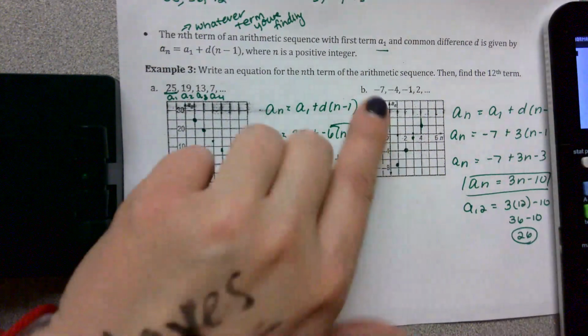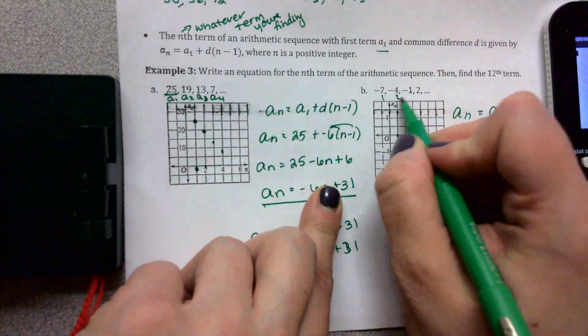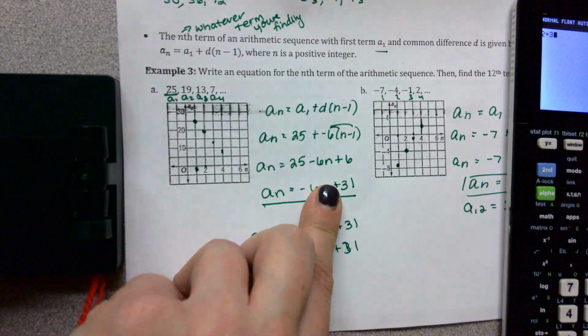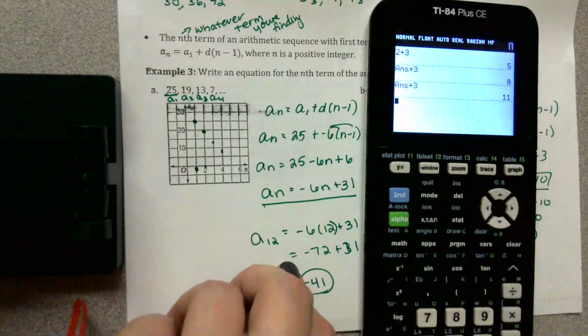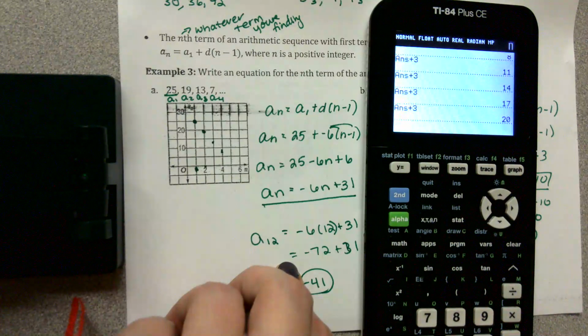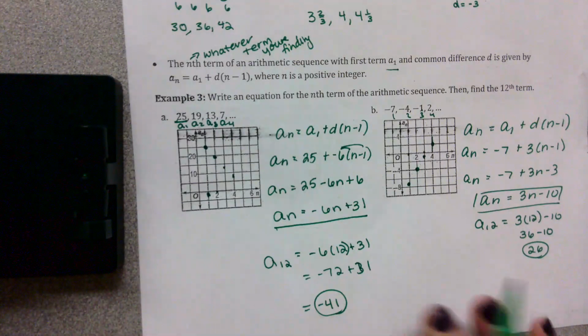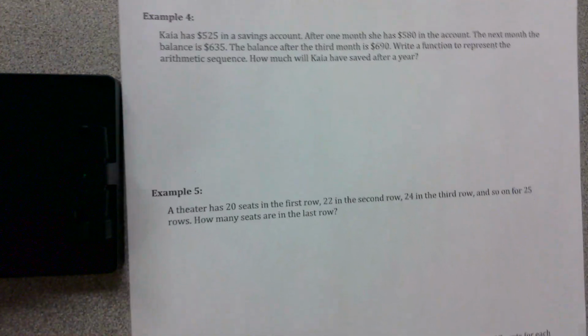Well, I like to find out, all right? So here we have our first term, our second term, our third term, our fourth term. So 2 plus 3, fifth term, sixth term, seventh term, eighth term, ninth term, 10th, 11th, 12th, 26, okay? It does the same thing for you. It's a shortcut.